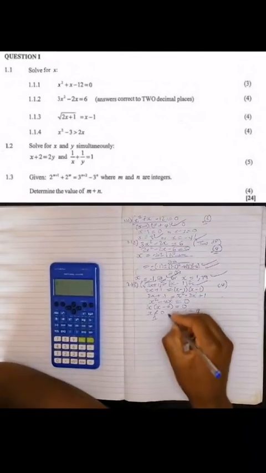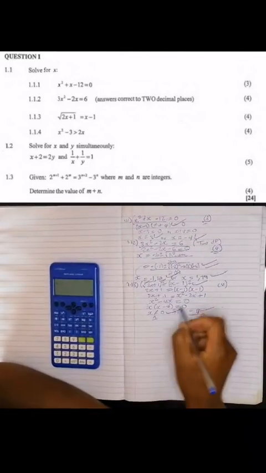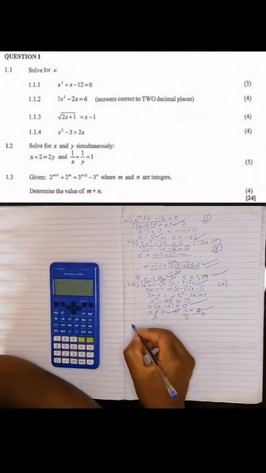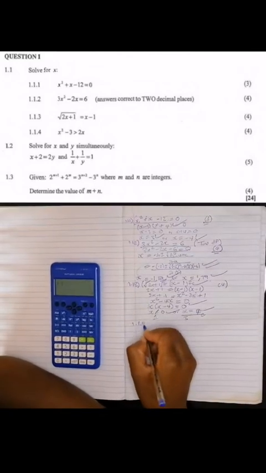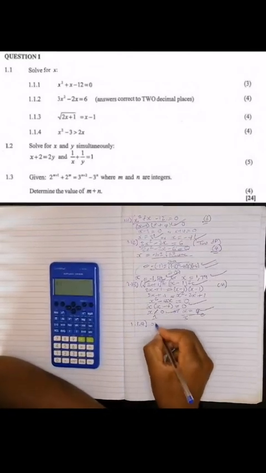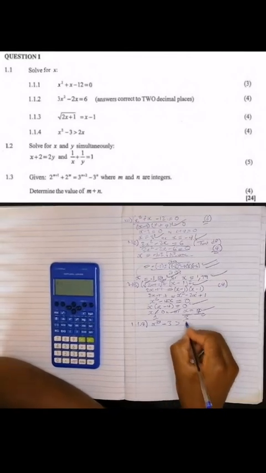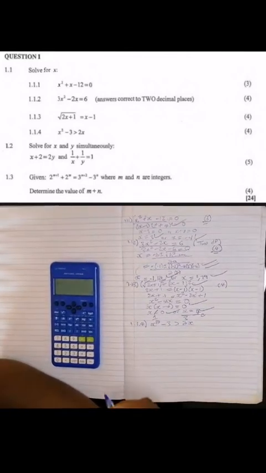For finding the values of x, you get a mark. And then for factorization, you get a mark. And then 1.1.4, you have x squared minus 3 is greater than 2x.